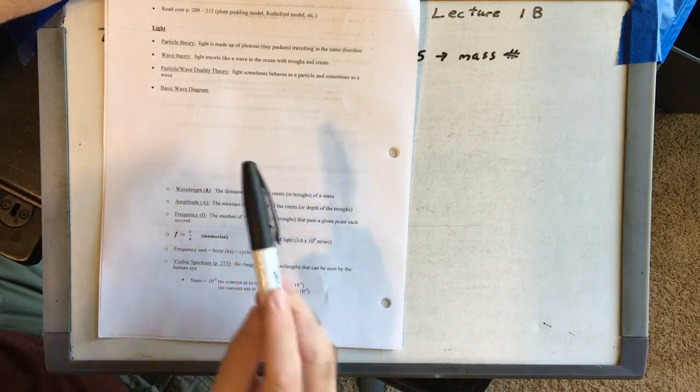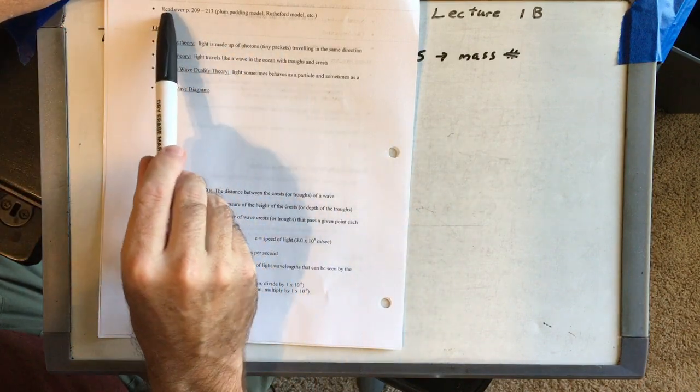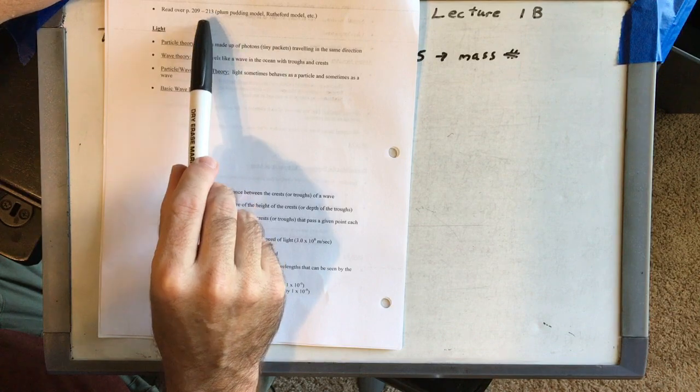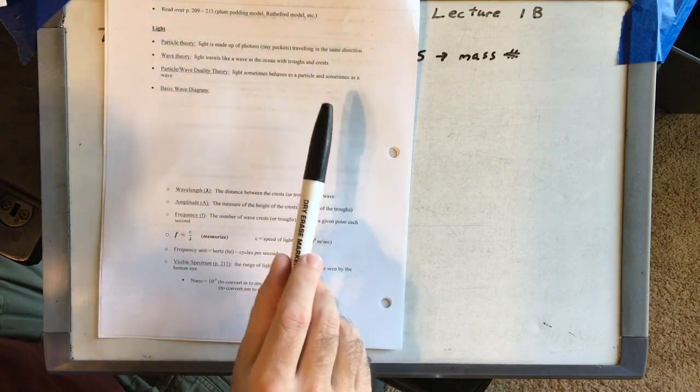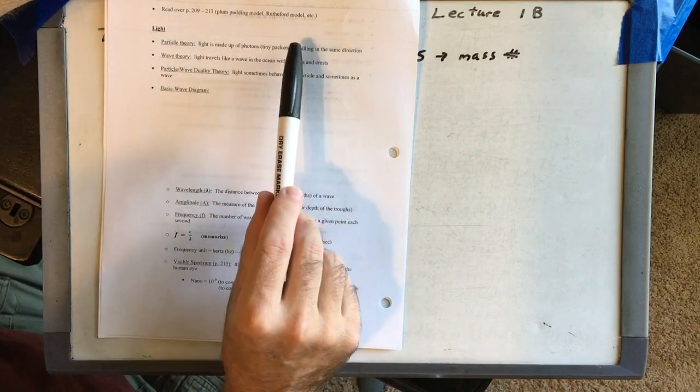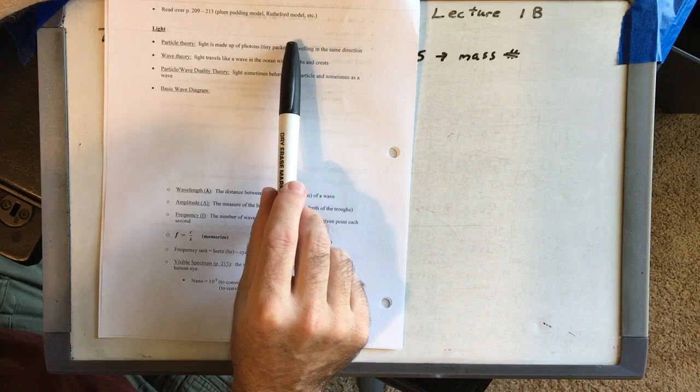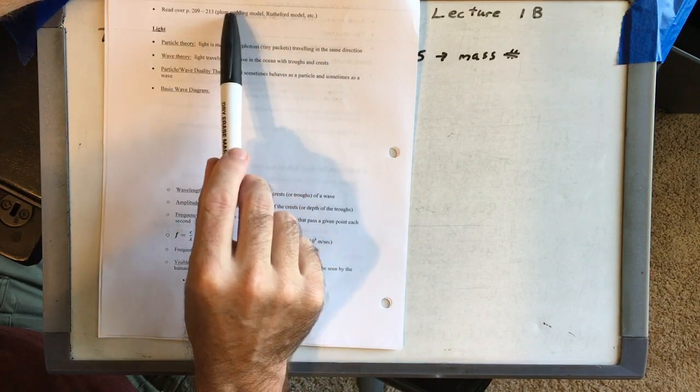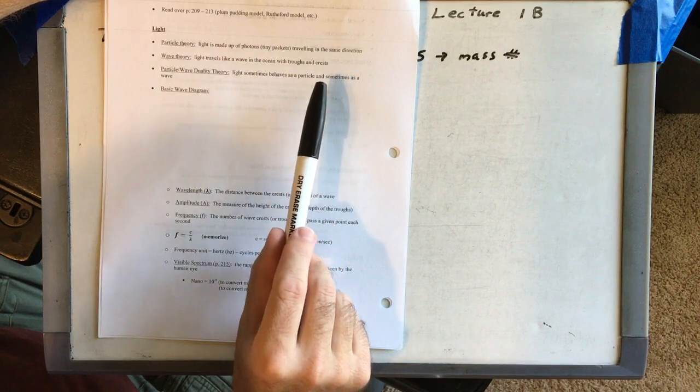Okay, first of all, it says to read 209 through 213 about the plum pudding model and the Rutherford model. I do recommend that you read this chapter. There's a lot of vocab in the Chapter 7 test, and I'm going to link to the videos about the plum pudding and the Rutherford model.